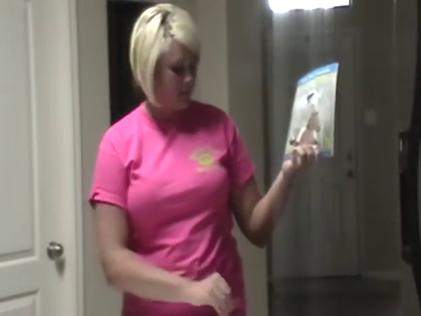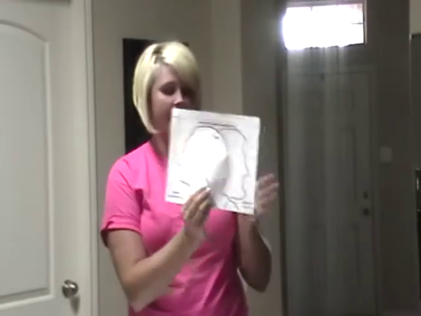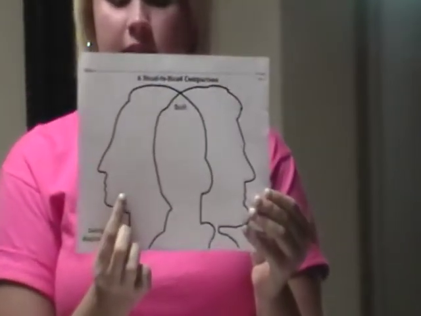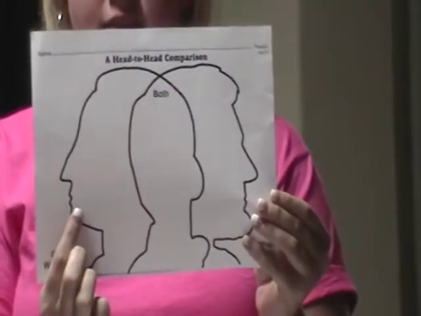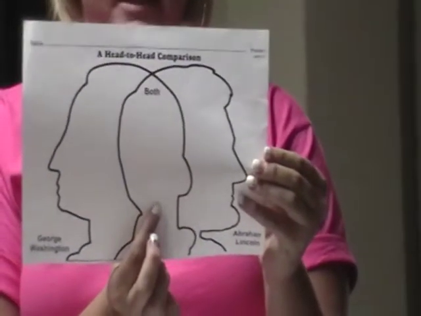What I would do first would be to read the book Young George Washington and also the Young Abraham Lincoln. I would tell the students to make a list of similarities and differences of the two presidents. Then I would hand out a sheet called a head-to-head comparison of the two presidents. They would say the facts about George Washington and the facts about Abraham Lincoln. And in the middle they would put the similarities.